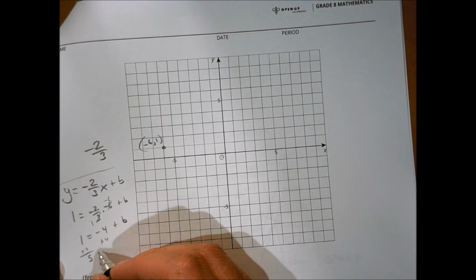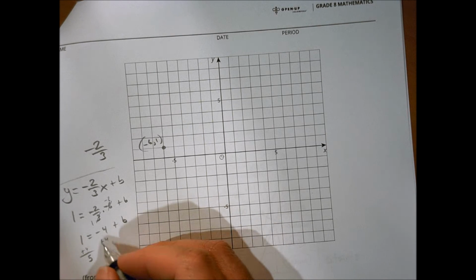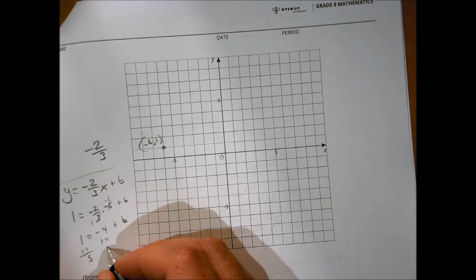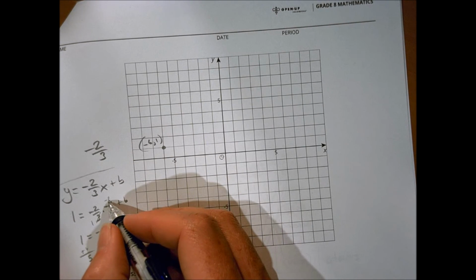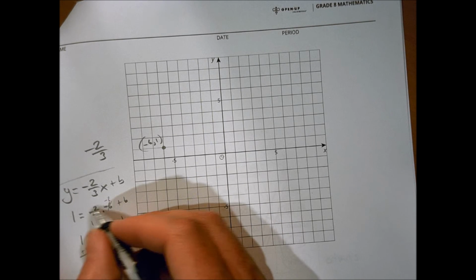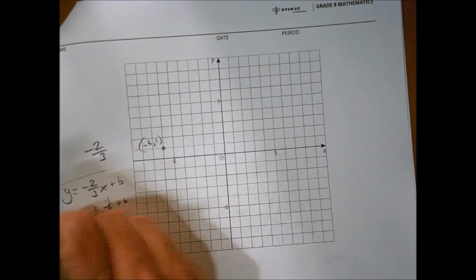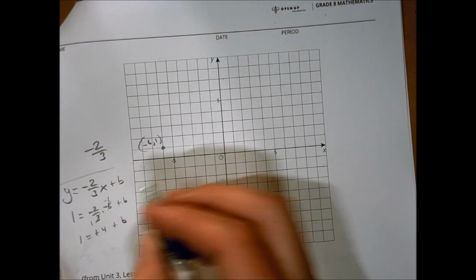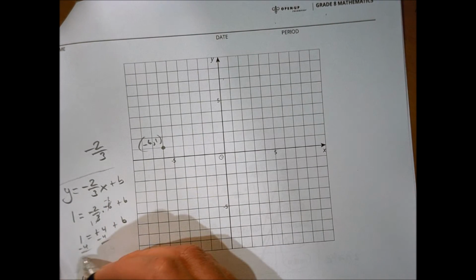So that's not quite right here. Oh, sorry, it's positive 4. Sorry about that. Be careful there. Don't do what I did. A negative times a negative is a positive, so we have positive 4. So now we're going to subtract 4 from both sides. So negative 3 equals b.